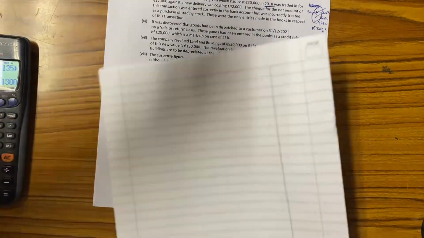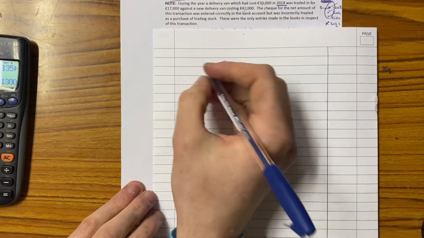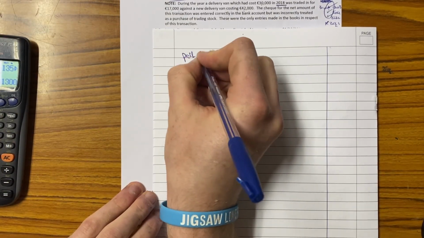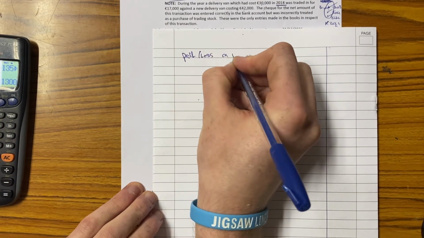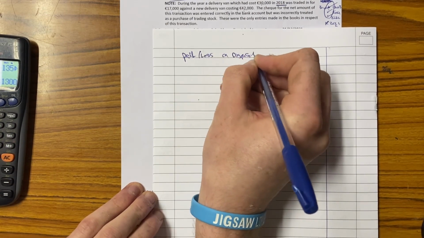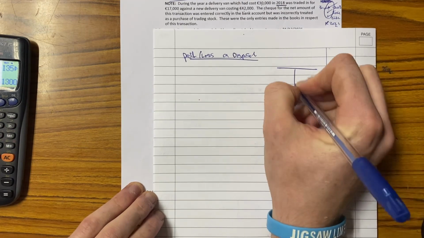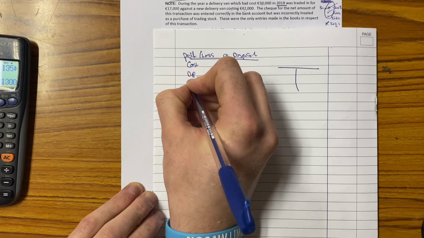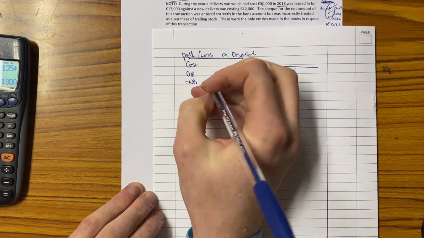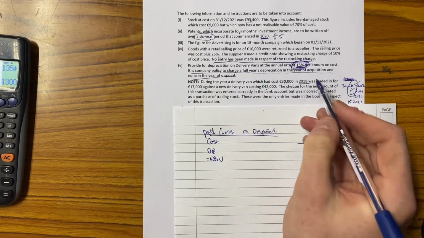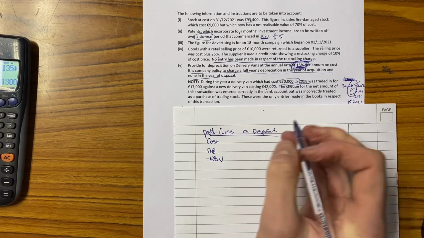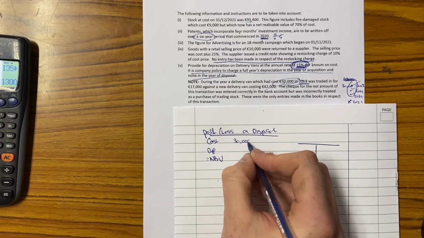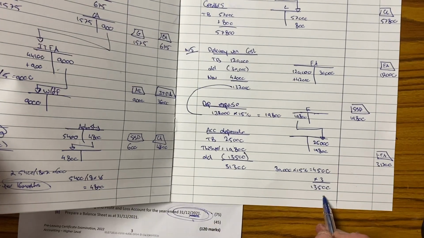Next on the list is the profit and loss on disposal. So I go into my T account and open up profit or loss on disposal. This is a nice handy one, we're well used to it by now. It's going to be cost minus depreciation equals net book value. The cost was, in this case, 30,000 euros. The depreciation, which we just calculated on the previous page, was 13,500.